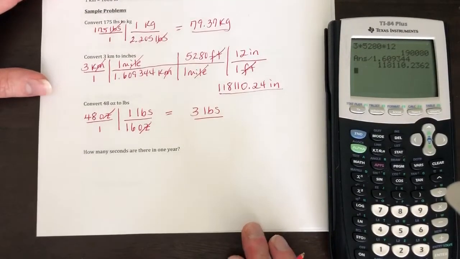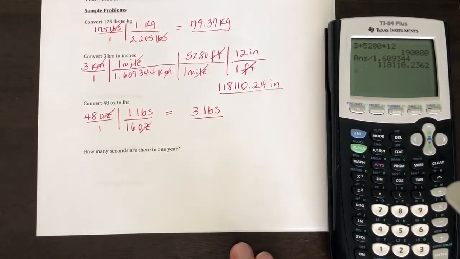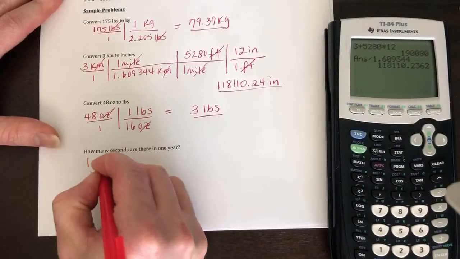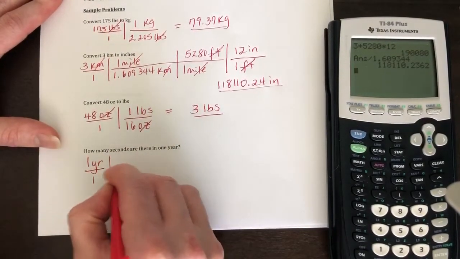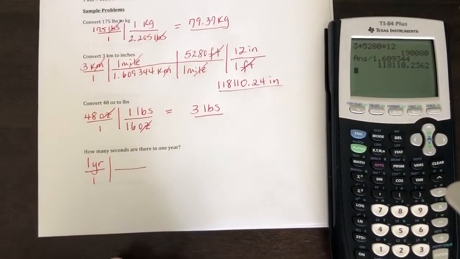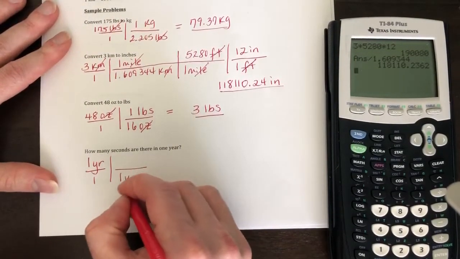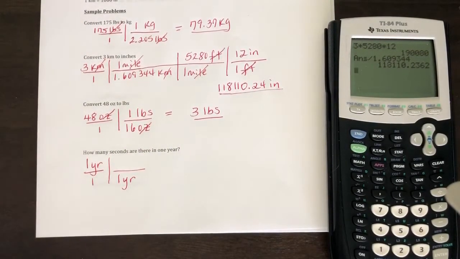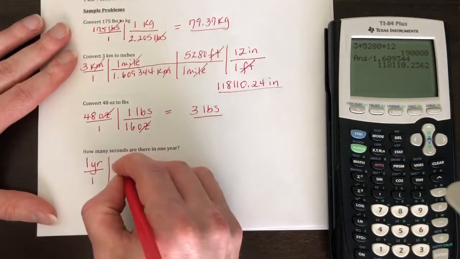Okay, it says how many seconds are there in 1 year? So 1 year is what I'm starting with. So 1 year has how many days? Well, it has 365.25. Is that what they... Let me look at this real quick. That's what I use. We can say 365 for this class. That's fine. Yeah, let's use 365 for this class.